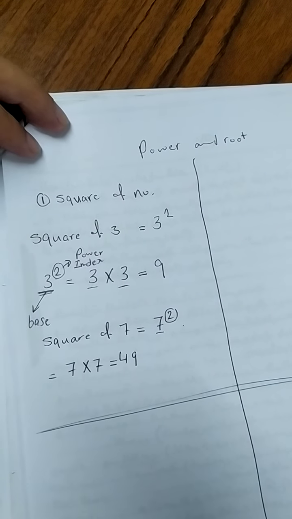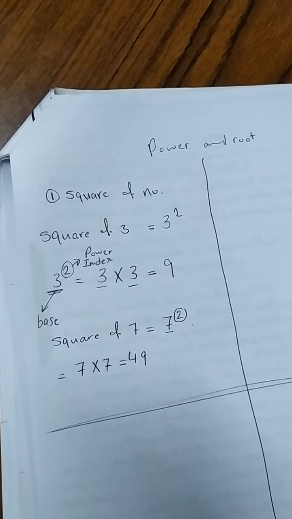Square of 3 is 9, square of 7 is 49, and I can ask you about the square of 6, for example. You will tell me that square of 6 means 6 to the power of 2, which means 6 multiplied by itself 2 times, so 6 times 6 equals 36.